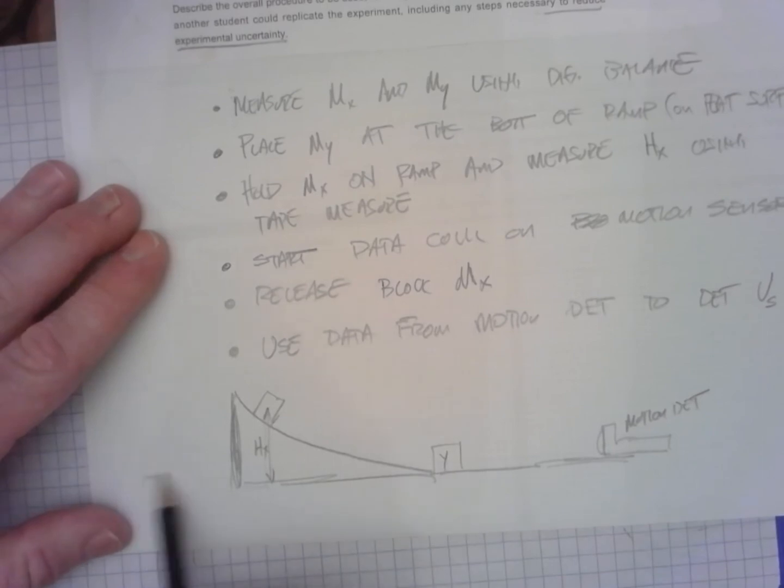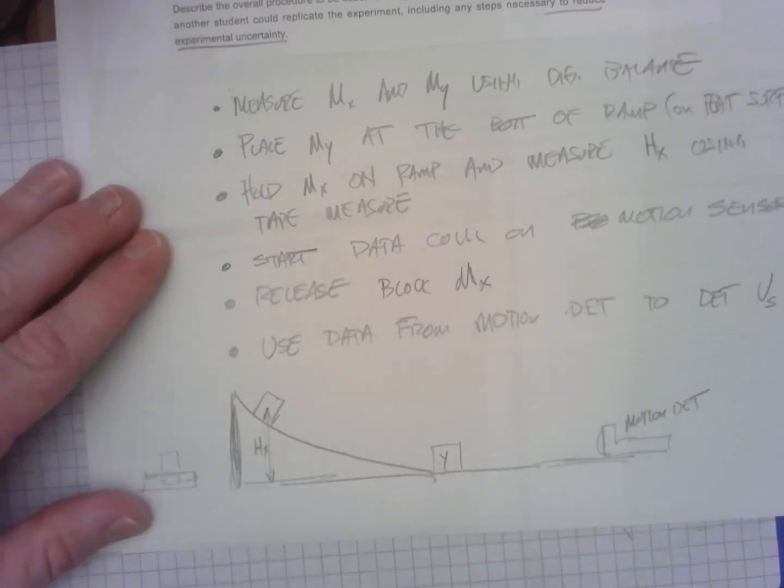If you want to draw your little scale over to the side here, that's fine, but I'm not really sure that you need to do that. This should be pretty clear. All right, it's not bad.